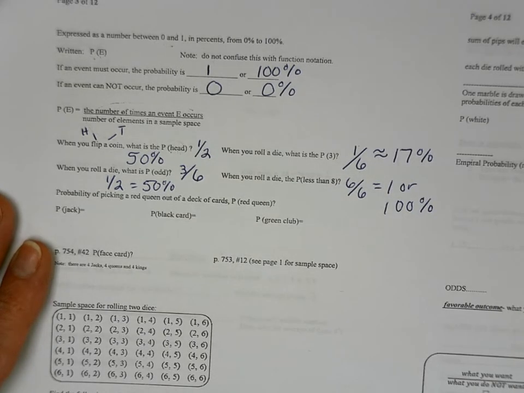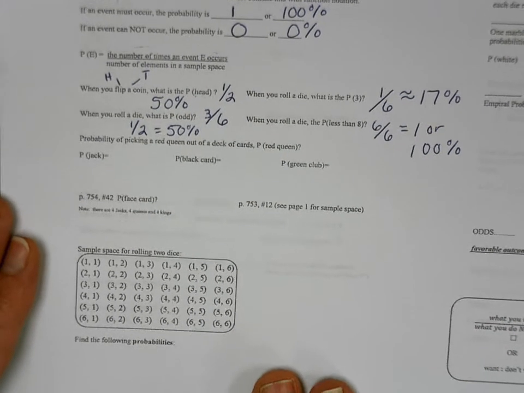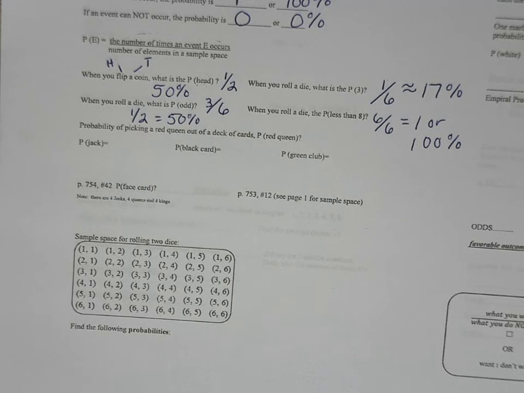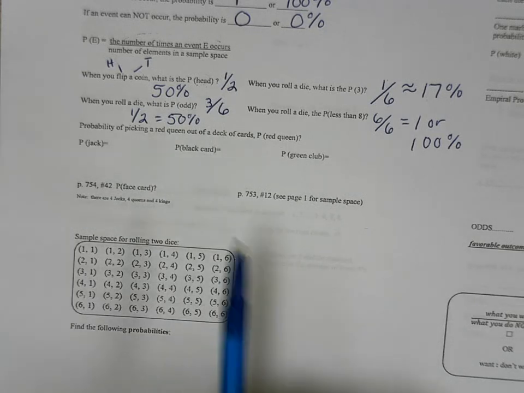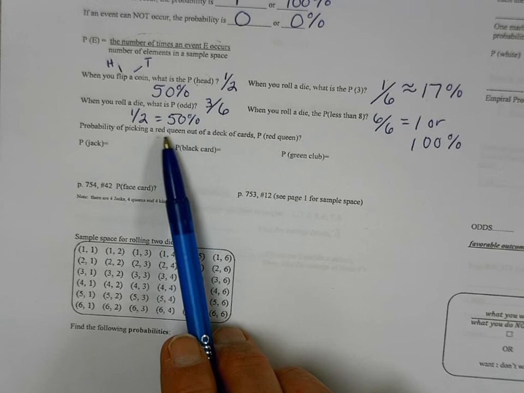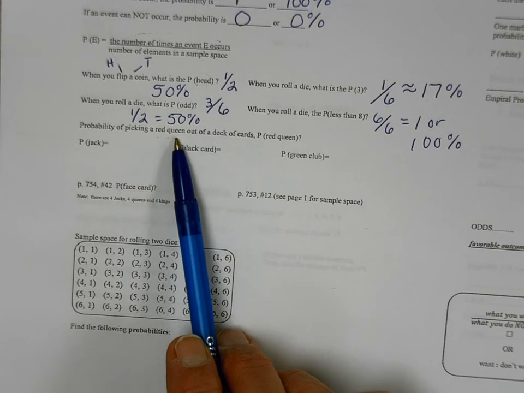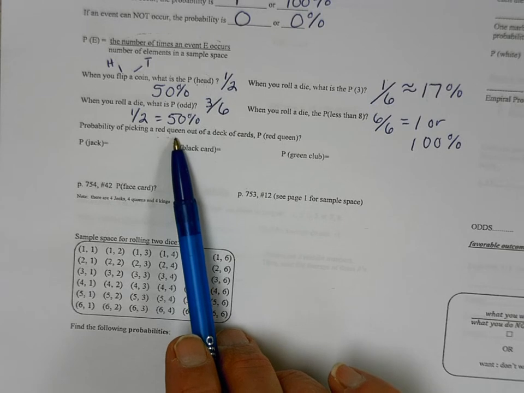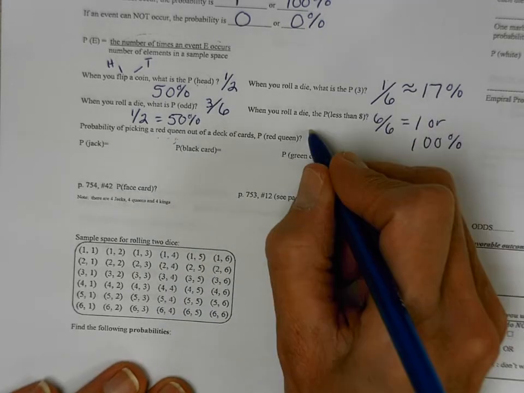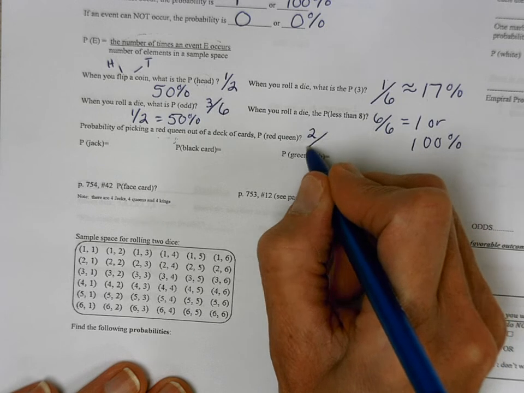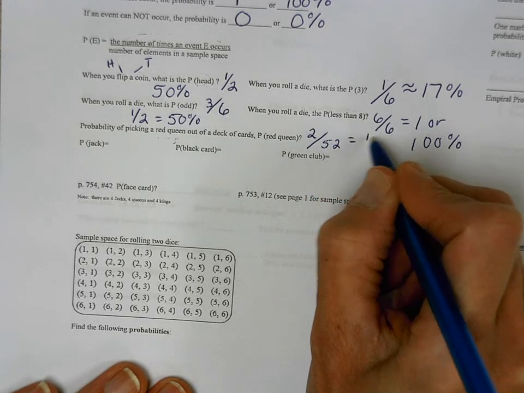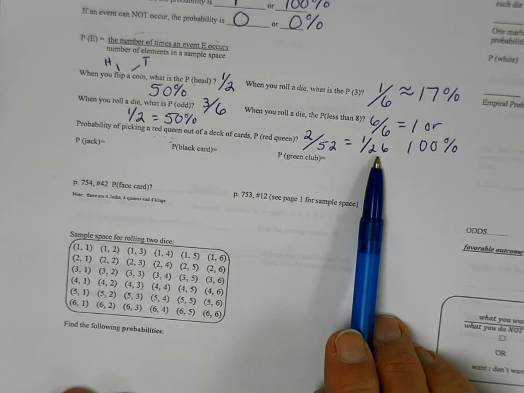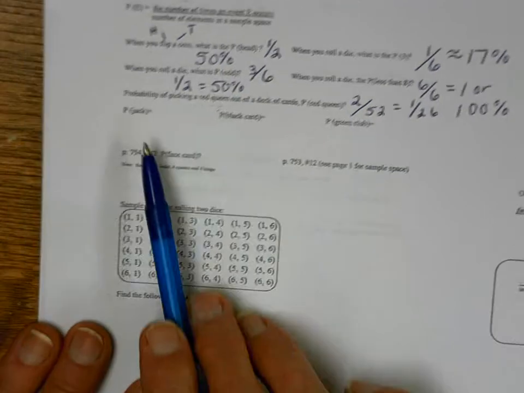Now let's think about a deck of cards. There are 52 cards in a deck, and I want to know what's the probability of picking a red queen. Okay, now how many red queens are there? Think about that. You've got your queen of diamonds, and you've got your queen of hearts. So that's 2 out of 52, which is 1 out of 26. Now again, if you'd like to change that to a percent, you go right ahead. That's fine with me.